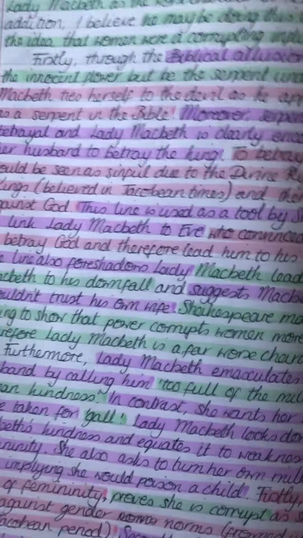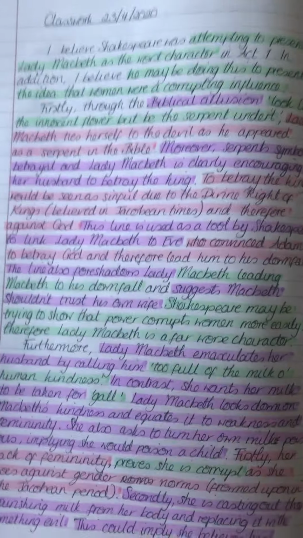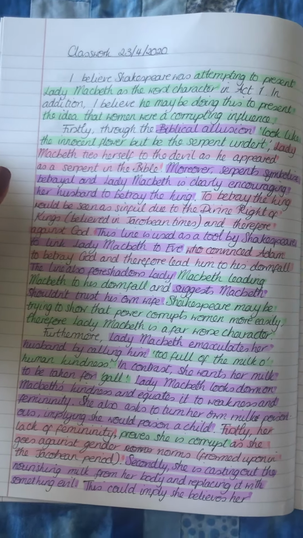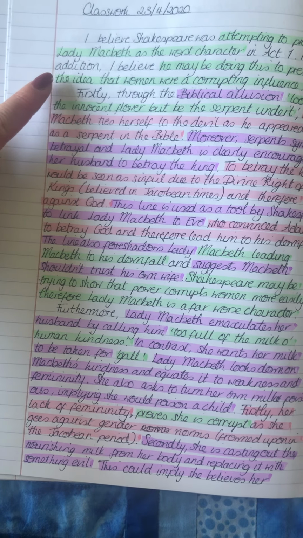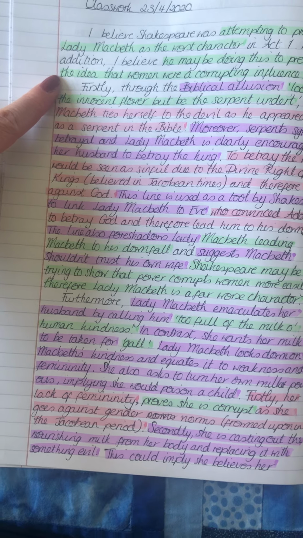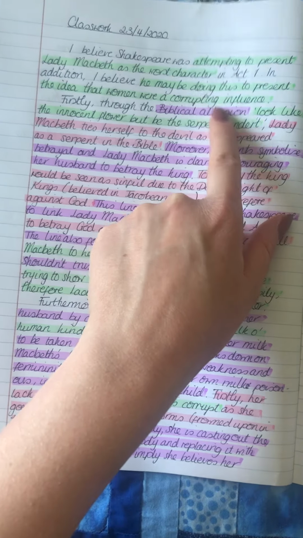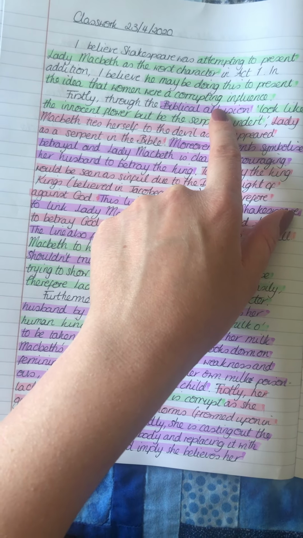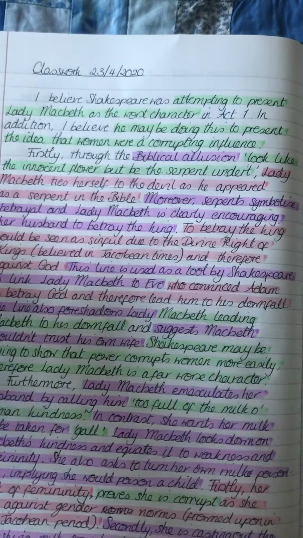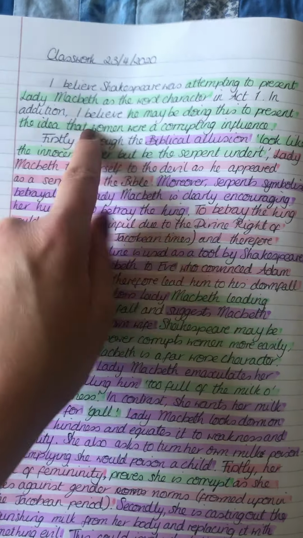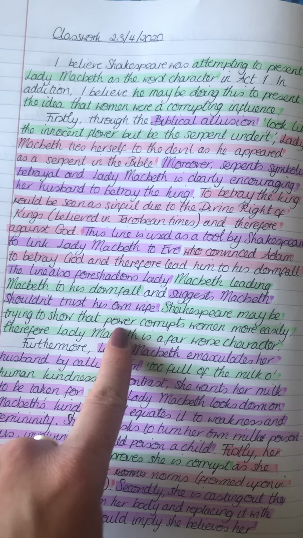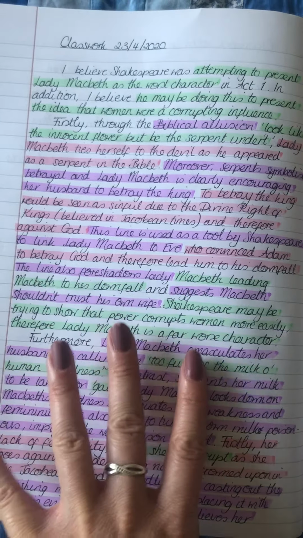So I'll follow through with you and we'll go from the line of argument. I believe Shakespeare was attempting to present Lady Macbeth as the worst character in Act 1. In addition, I believe he may be doing this to present the idea that women were a corrupting influence. Now, if I include a message in my line of argument, then it stops me from going off on a complete tangent. It stops me from going off topic because I know that I want to keep coming back to that message. So how did Shakespeare prove this message? That's what I need to support. How is he proving this message?